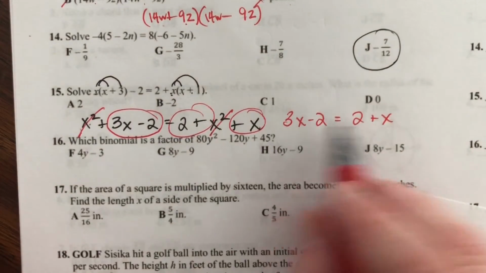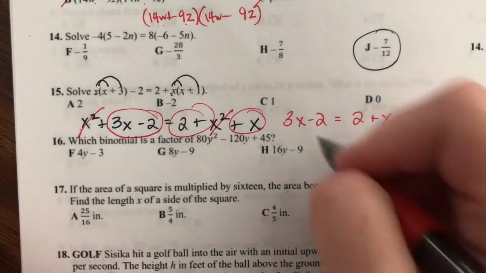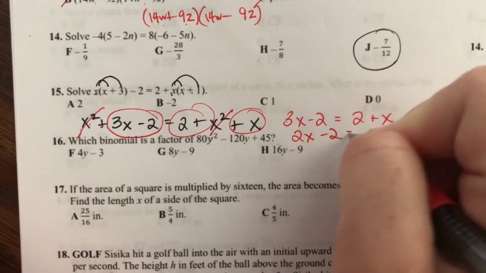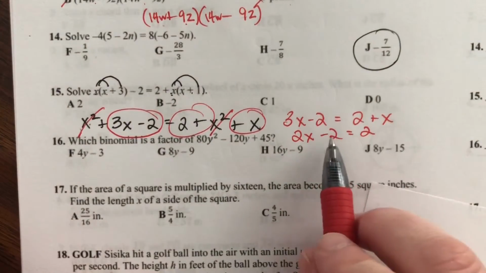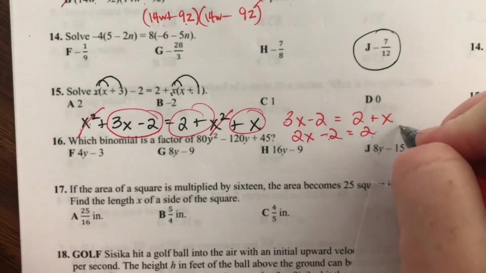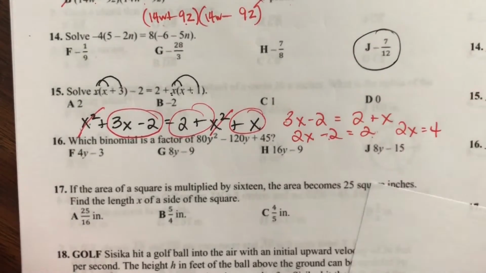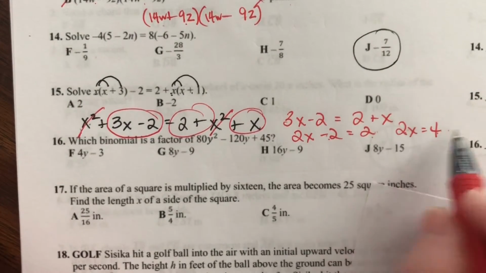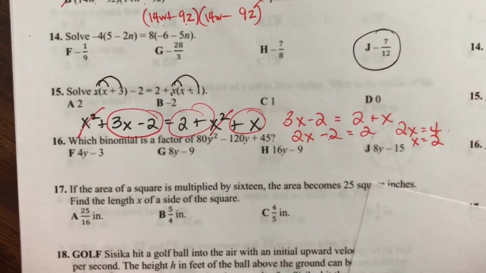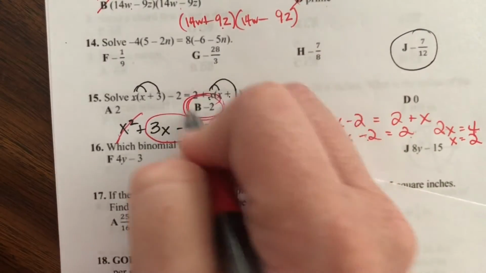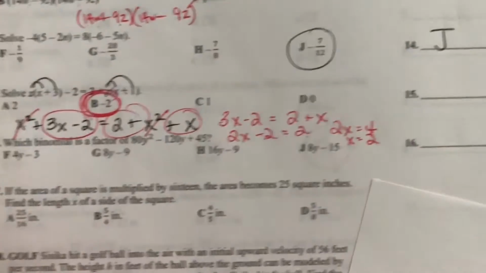This is what we're dealing with now. I want to get rid of my smallest x. 2x minus 2 equals 2. Add 2 to both sides. That's 2x equals 4. Divide both sides by 2, and x equals 2. So my answer is going to be B, x equals 2.